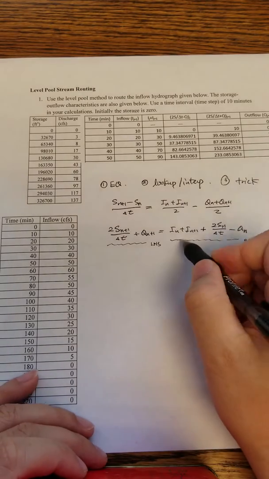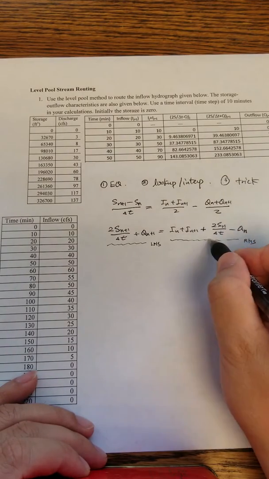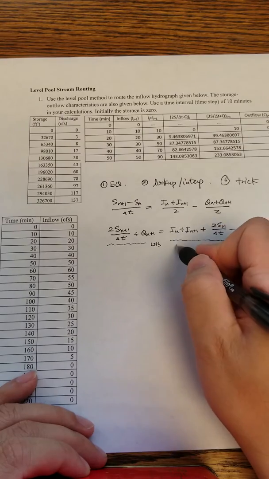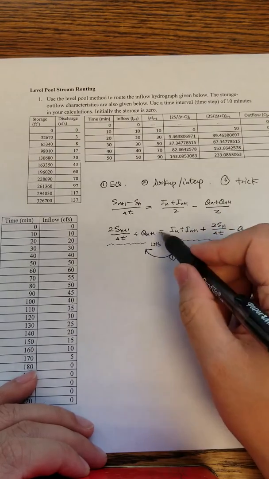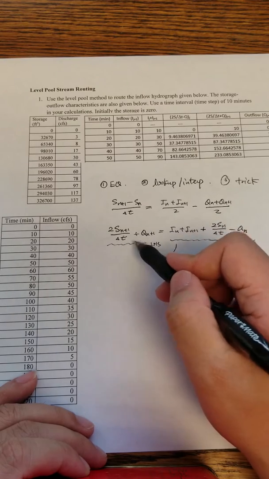So step one is to calculate the things on the right-hand side and apply this continuity equation to get us the right-hand side.